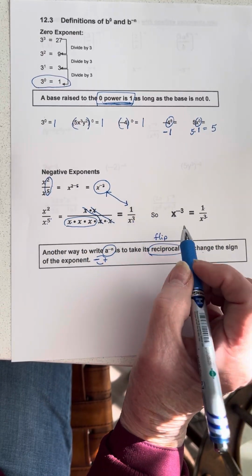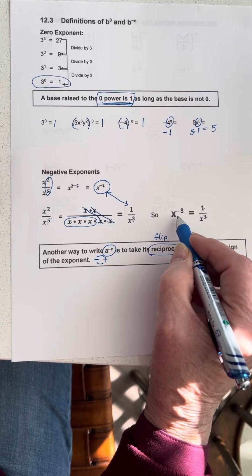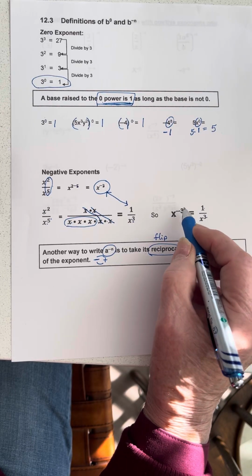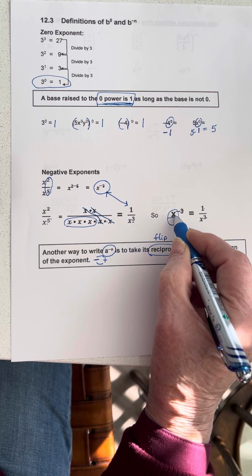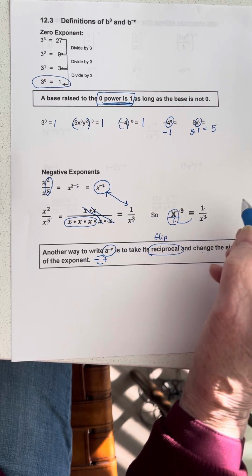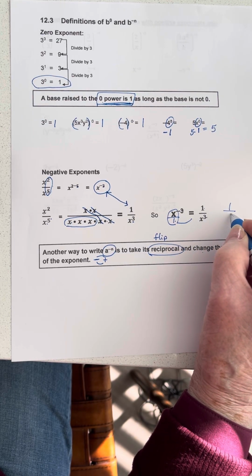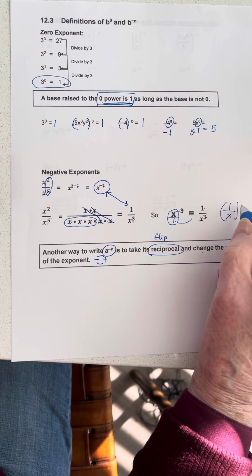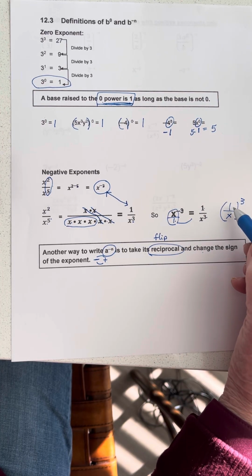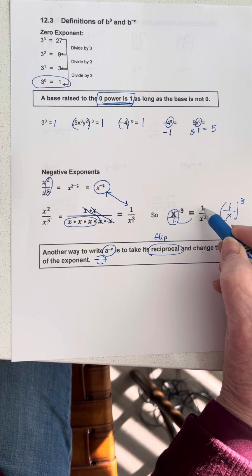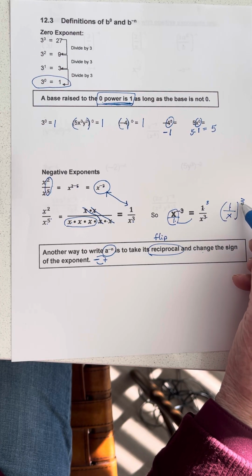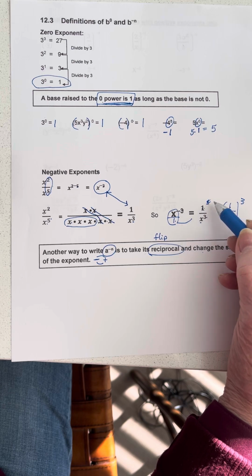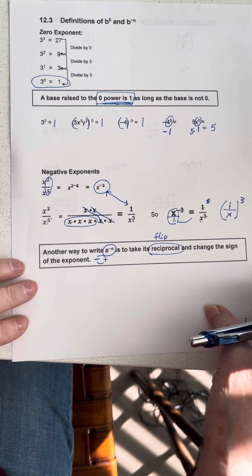So if we have x to the negative 3rd power, we're going to take the reciprocal, which is x over 1, then we're going to flip it to 1 over x, and we're taking that to the 3rd power. So 1 times 1 times 1 would be 1. That would be like 1 cubed, and then x cubed on the bottom. So 1 over x cubed.